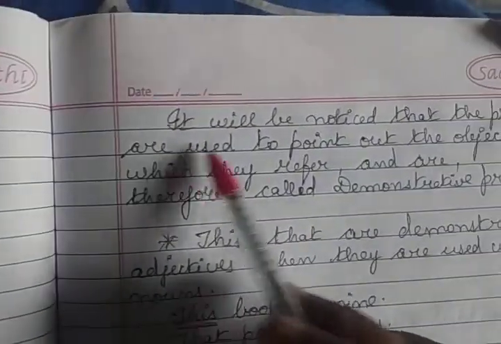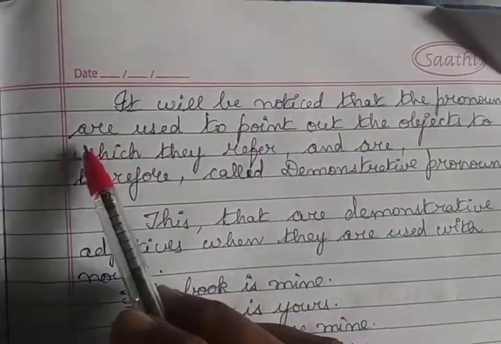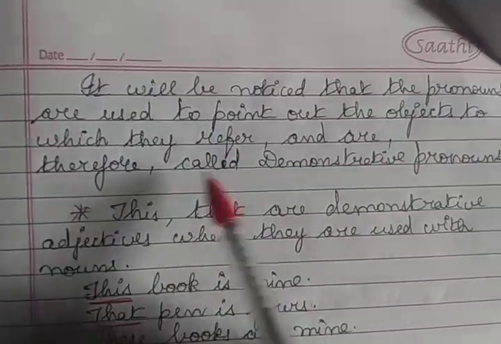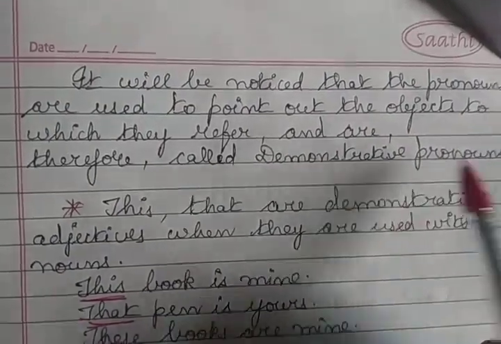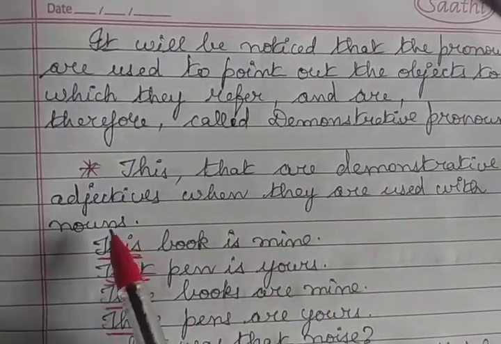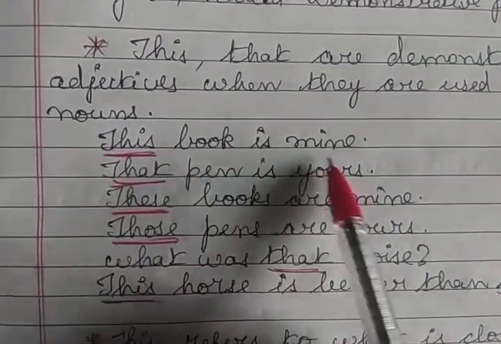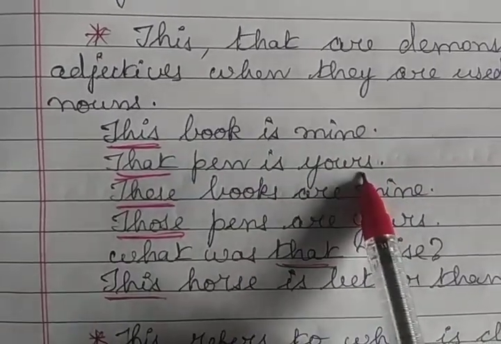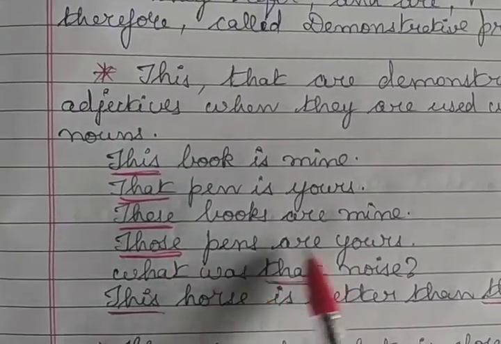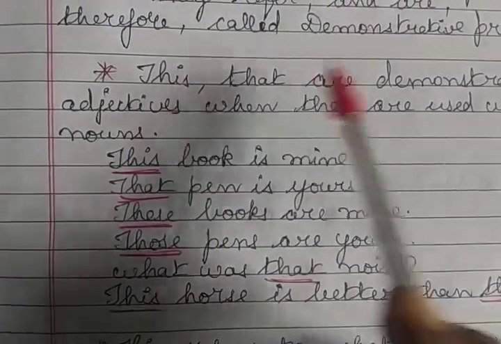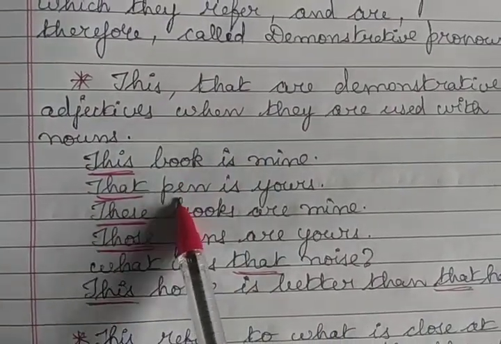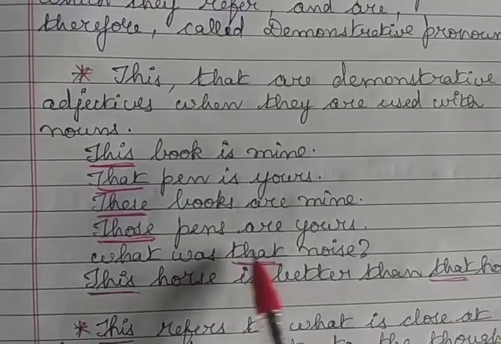It will be noticed that the pronouns are used to point out the objects to which they refer and are therefore called demonstrative pronouns. This, that are demonstrative adjectives when they are used with nouns. This book is mine. That pen is yours. These books are mine. Those pens are yours. So this and that are demonstrative adjectives when they are used with nouns. Book, pen, books, pens. What was that noise?